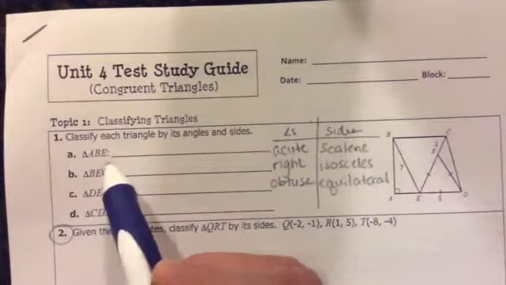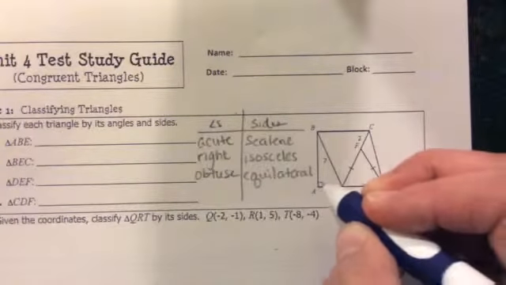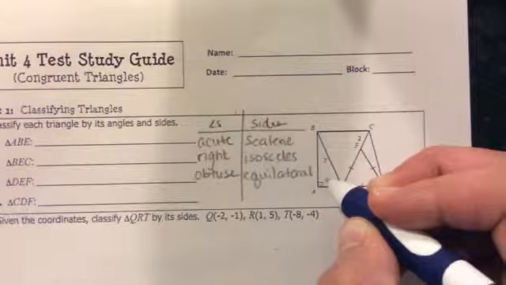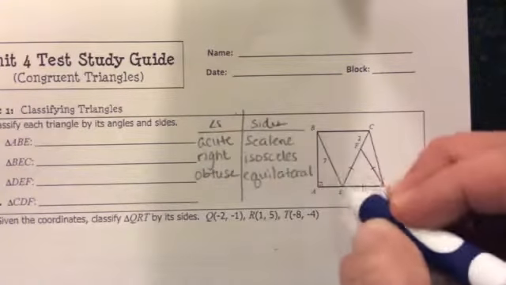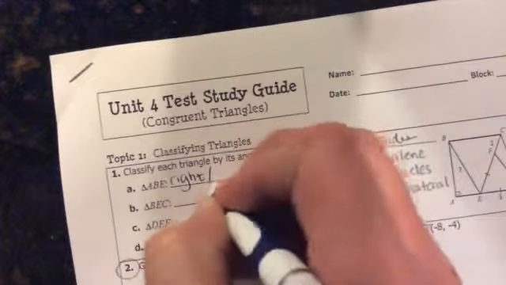So the first one we have to look at is ABE. ABE is this triangle right here. It has a right angle in it, so I know it's a right triangle. And also, all sides are different. It's a scalene. So I'm going to call it a right and scalene.